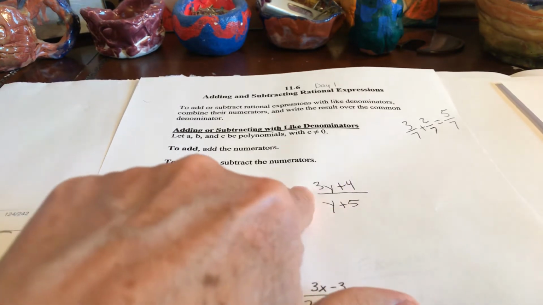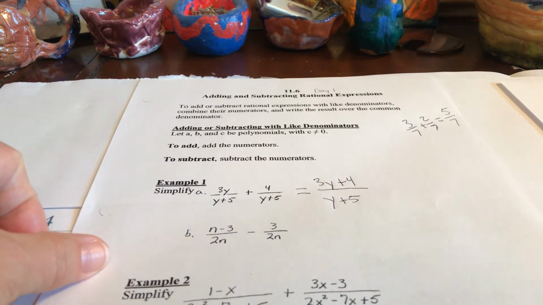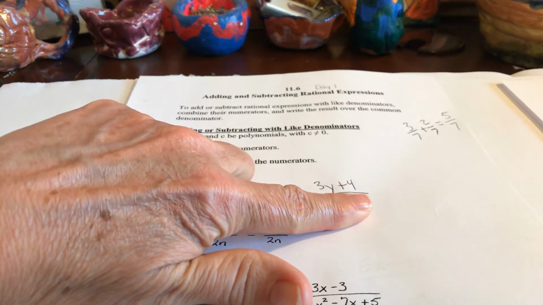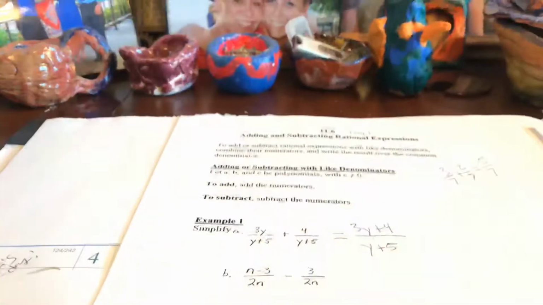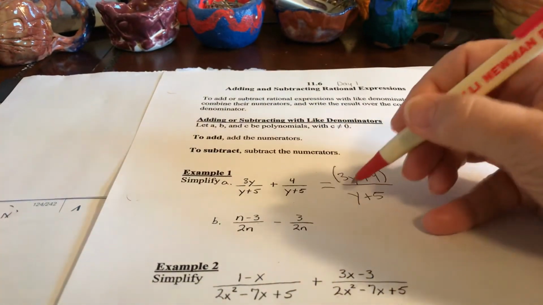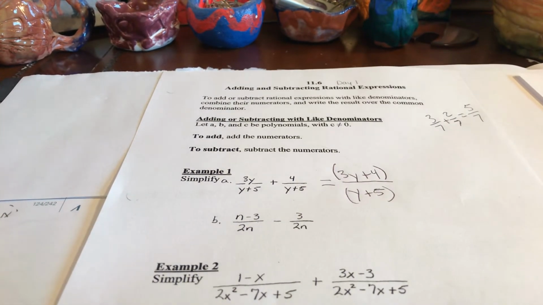You just have to write an expression as 3y plus 4. This is as simplified as this problem can get, because this numerator is completely factored. This denominator is completely factored. If I speak of these numerators and denominators as factors, this is one factor, as is this. So you cannot cross off those y's. Okay, that is your answer. That is the simplified expression for that problem.